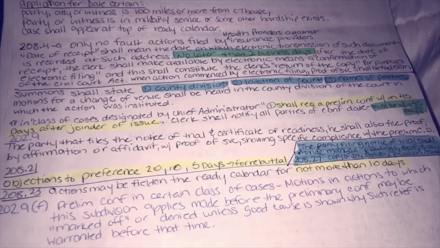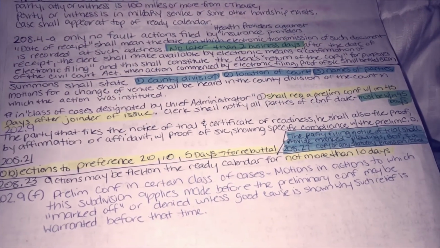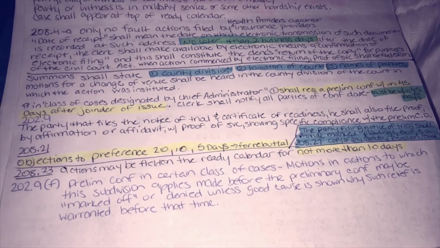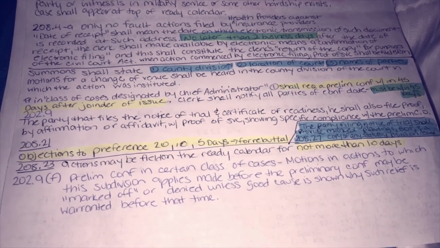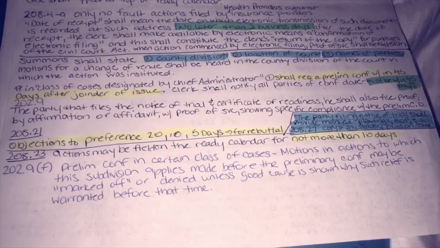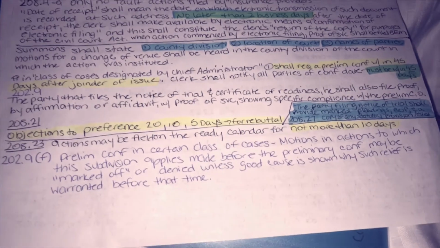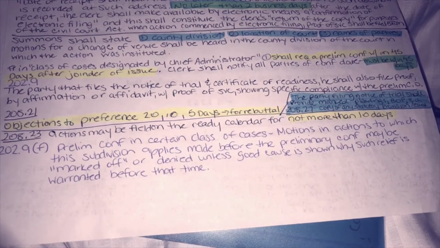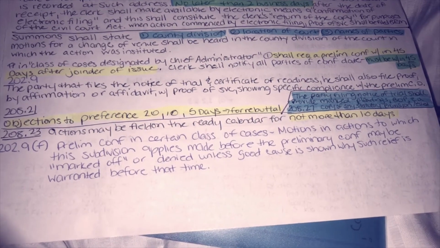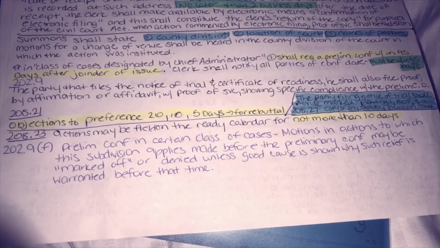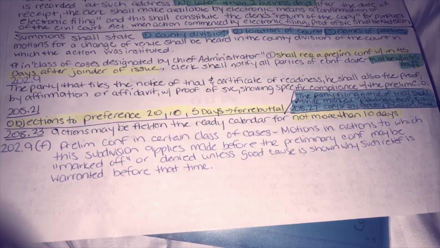The plaintiff in a class of actions designated by the chief administrator shall request a preliminary conference within 45 days after joinder of issue. The clerk shall notify all parties the conference date, which must be within 45 days, unless the court orders otherwise. The party that files the notice of trial and certificate of readiness shall also file proof by affirmation or affidavit, with proof of service, showing specific compliance with the preliminary conference order.